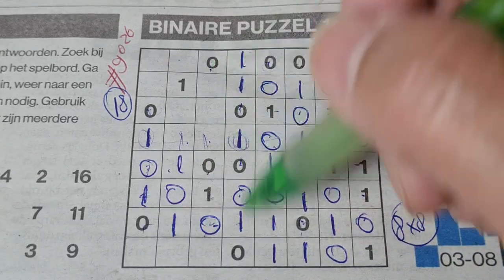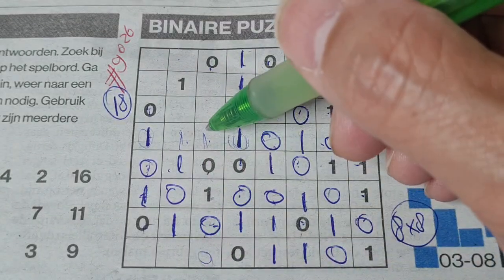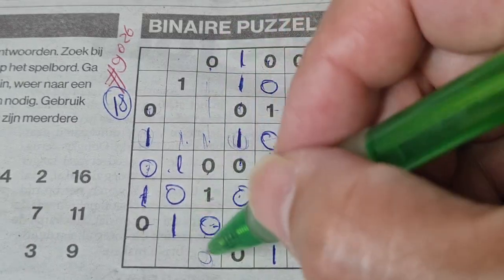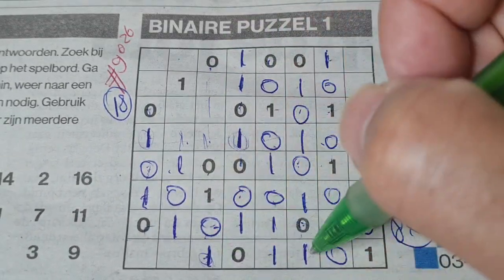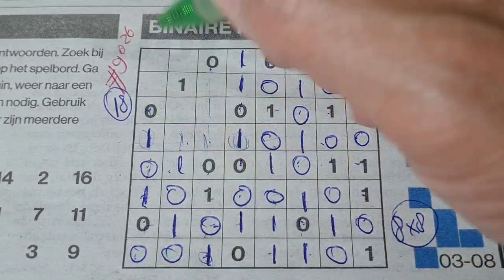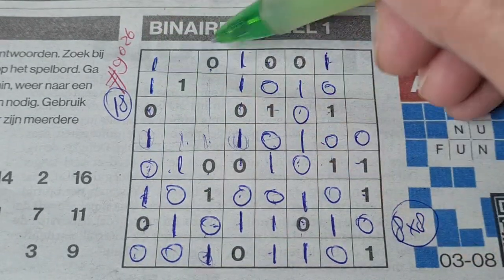We have here 3 O's. If I place number 4 there, then we have 3 ones in a row in this column. Not allowed by one of the rules, so this can't be an O. This should be a 1. Now we have 4 ones, so the rest are O's. 4 O's we have here in the first column, so the rest are 1s.